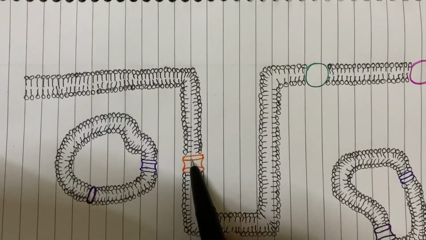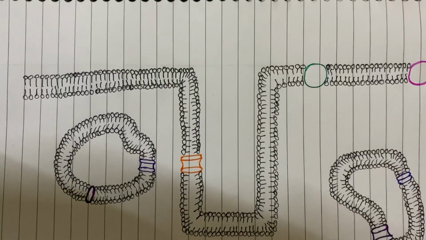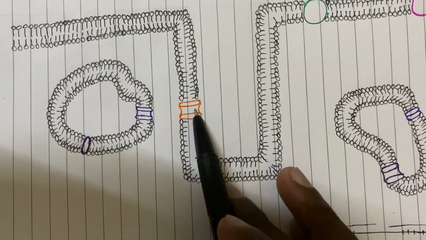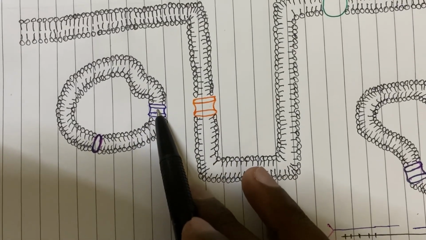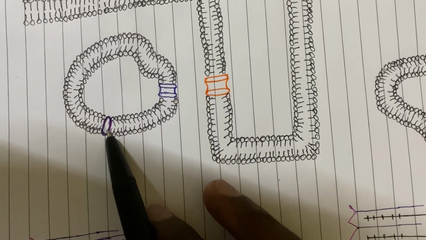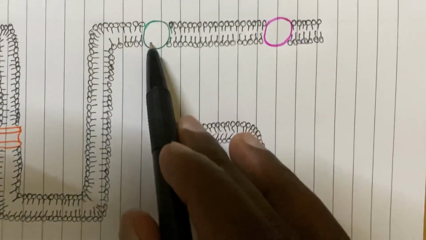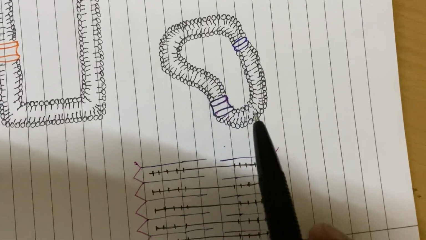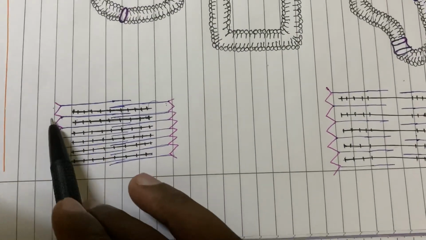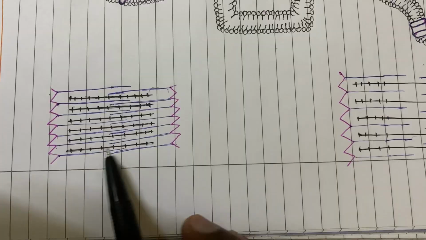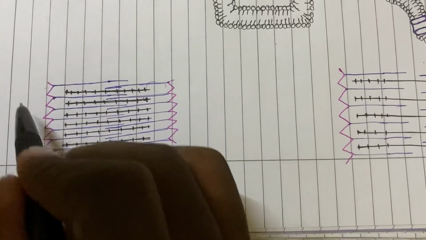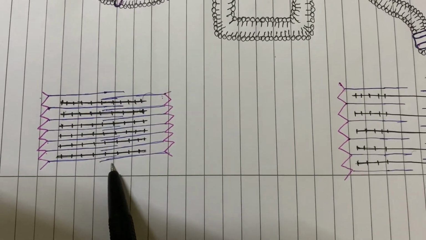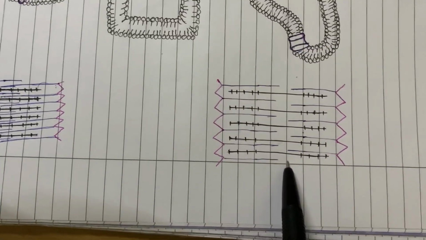Now within the membrane, we can have different proteins that span the membrane. One of them is this in orange. Another one is in blue. Another one is in pink mixed with blue. Another one is in green, and then another one is in pink. Same here. And then these are the myosin filaments. This is the contractile machinery of the muscle. This is in contraction, and then this one is in relaxation.